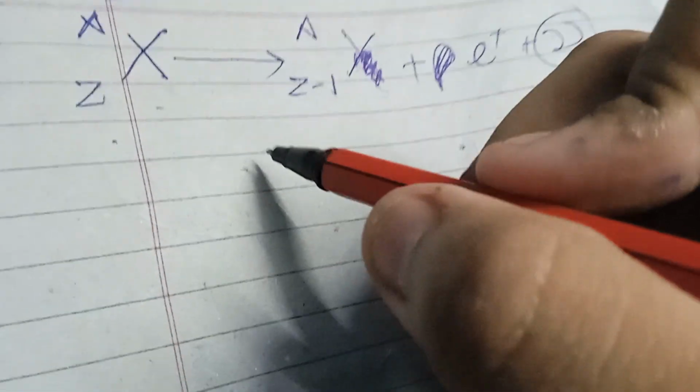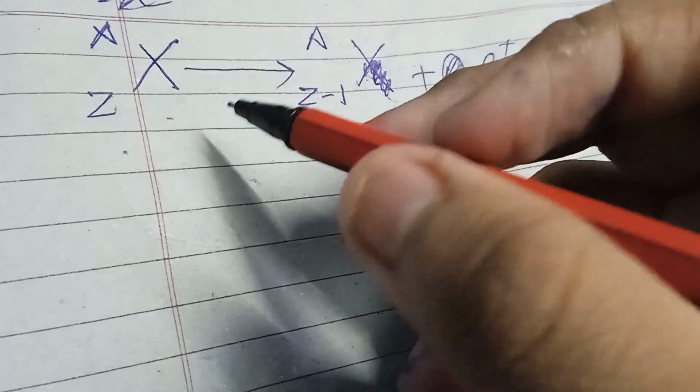Now let's write first of all in terms of binding energy, and I think binding energy is pretty lame now.